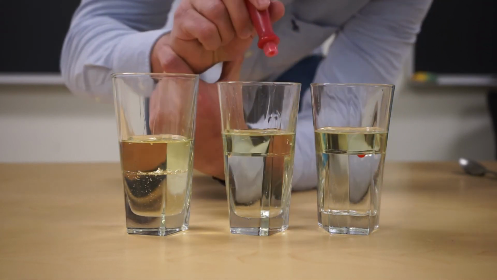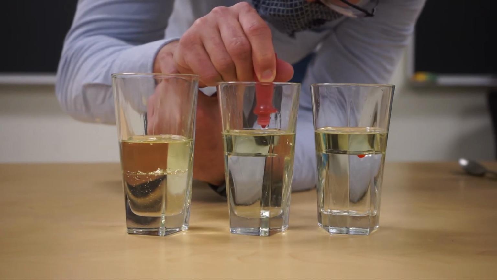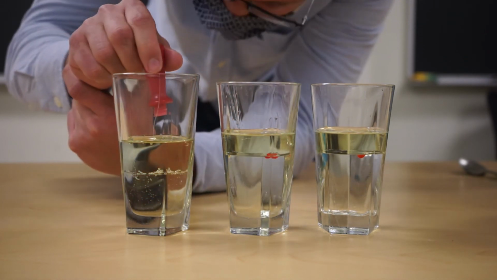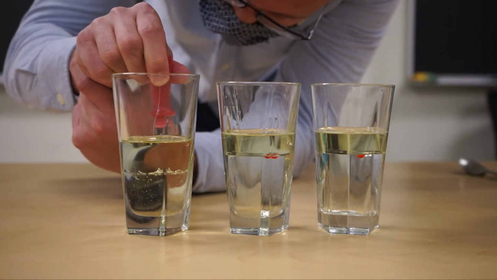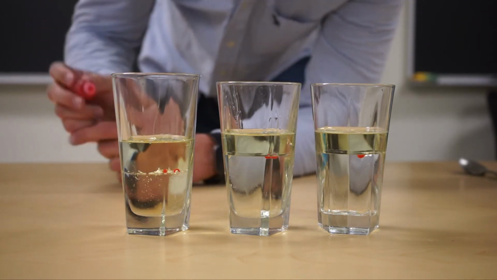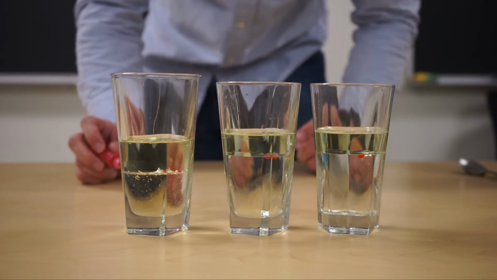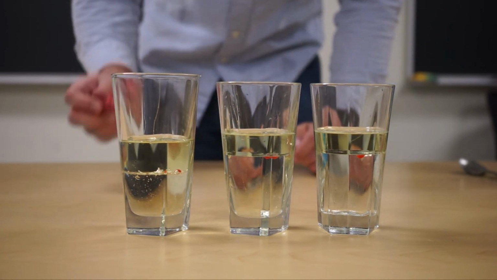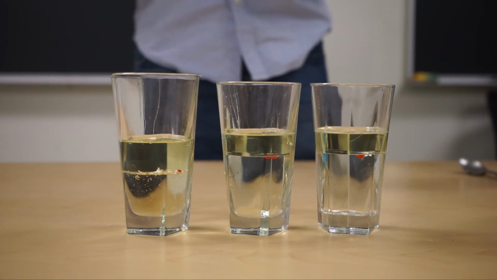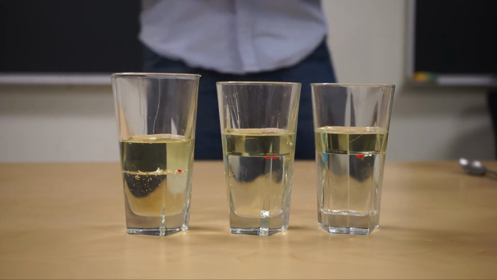There's the 25%. The 50%. And the 100%. And so now, let's look at what the trampoline, the interface, looks like, and then make predictions from there on what we believe the amount of soap that we'll need to add for the food dye droplet to drop to the bottom of the glass.